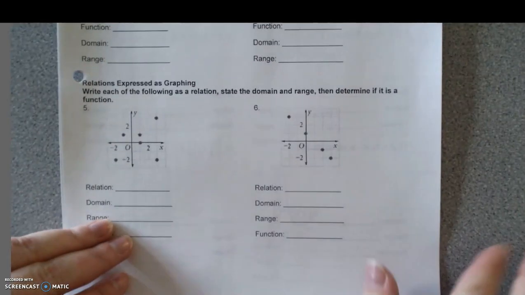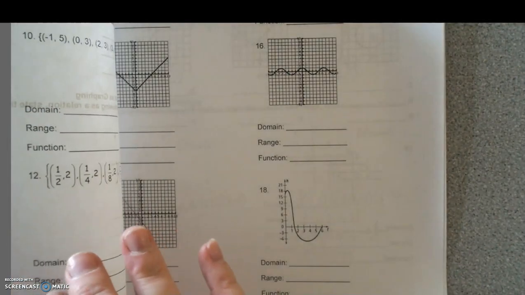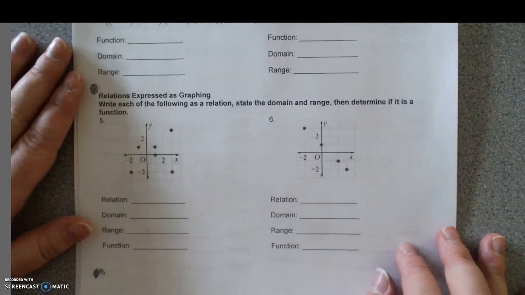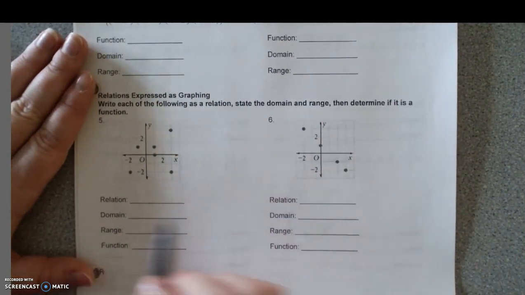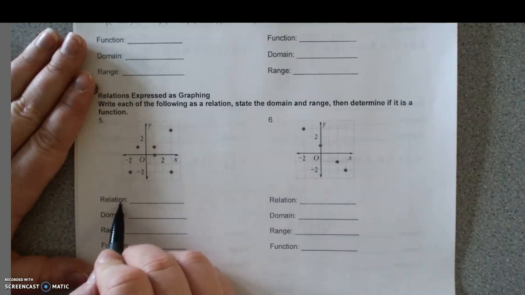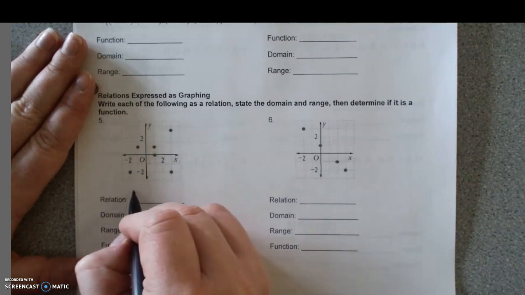All right, then we get to some graphs. This is another way that we can express these. This is 5 through 8 will be a graph. You're doing the exact same thing. So when it says relation, it's asking you to write out your ordered pairs.